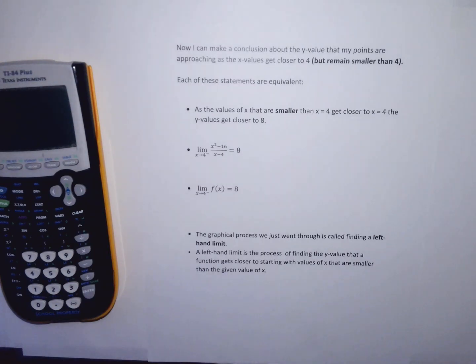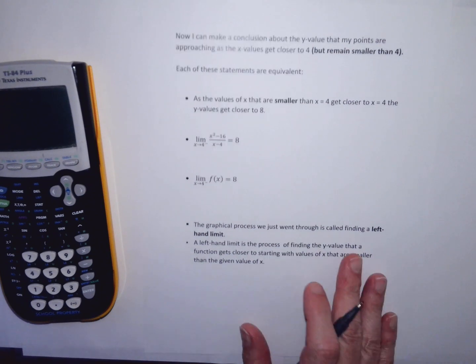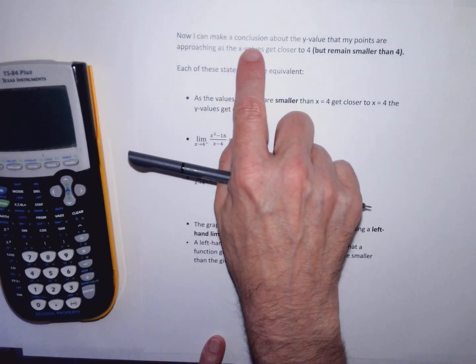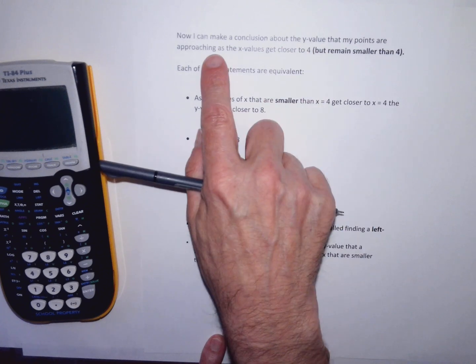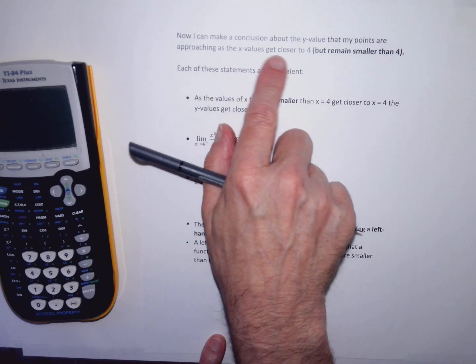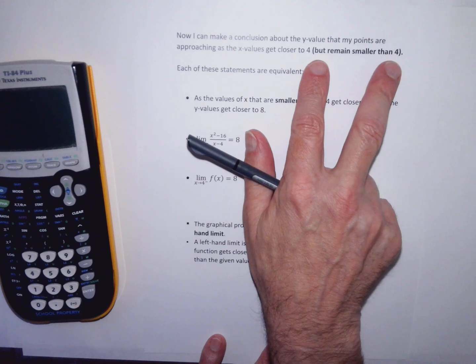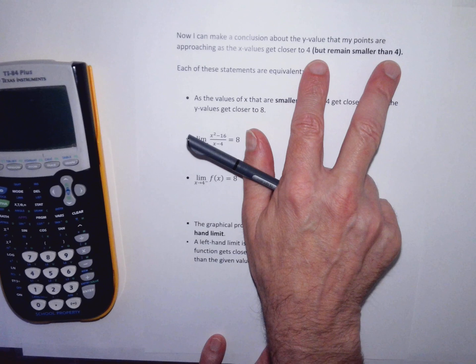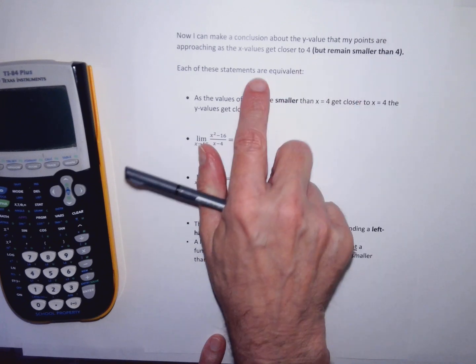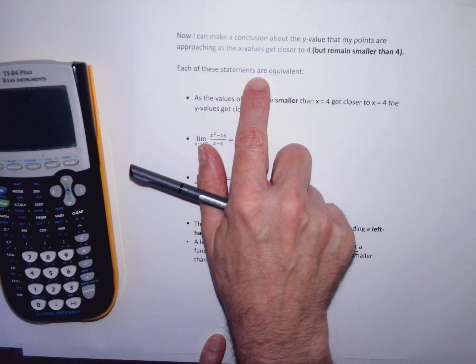So on this next sheet, I wrote some calculus down. So now I can make a conclusion about the y values that my points are approaching as the x values get closer to 4, but I only picked x values that were smaller than 4. I picked 3, 3.5, 3.9, 3.99, all values that are smaller than 4. So each one of these statements are true and equivalent statements.